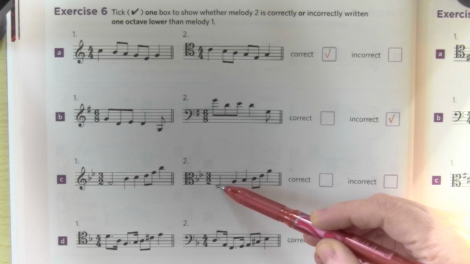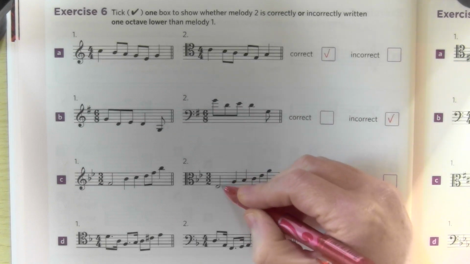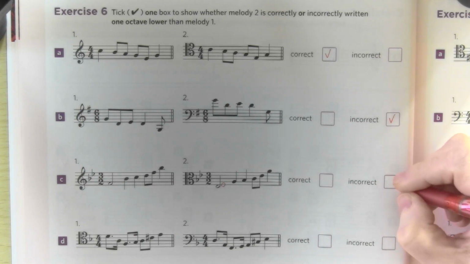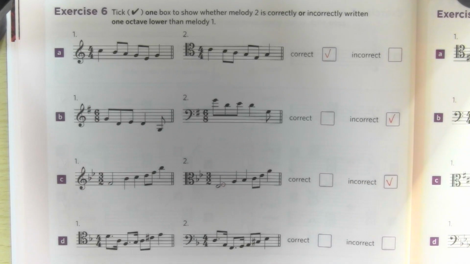This, on this line, should be the note that we want. Because it isn't, okay, it's one below, the answer is incorrect. Because it's not 1 octave below.